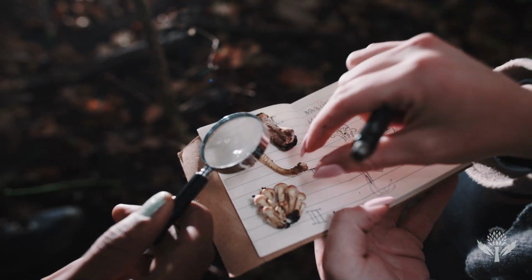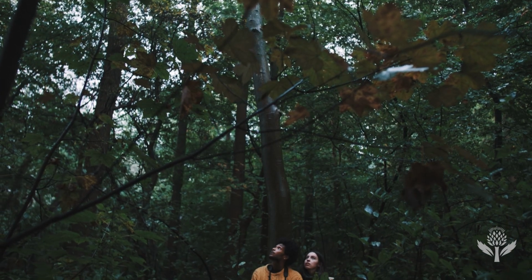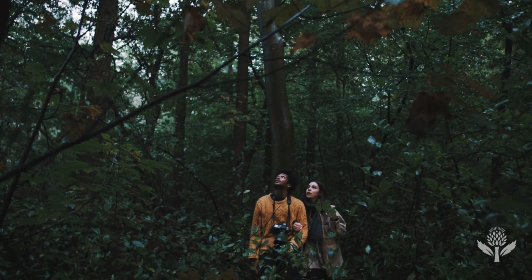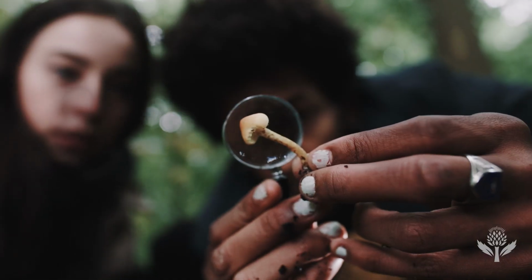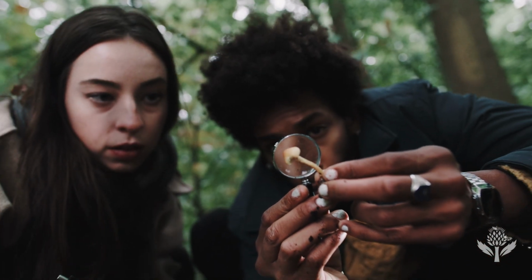Despite the similarities, fungi are actually more closely related to humans than they are to plants. Some food for thought on your next hike. Humans share nearly half of their DNA with fungi.